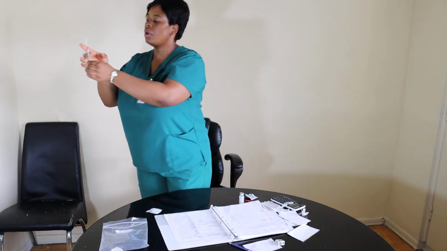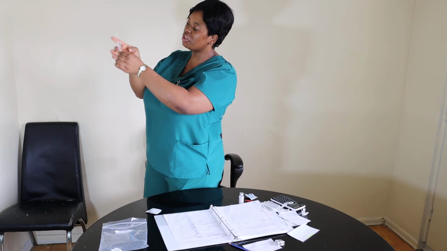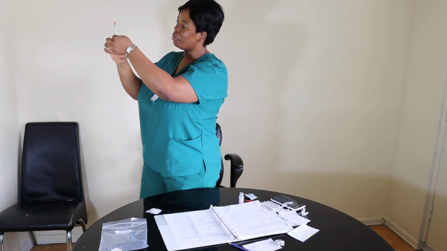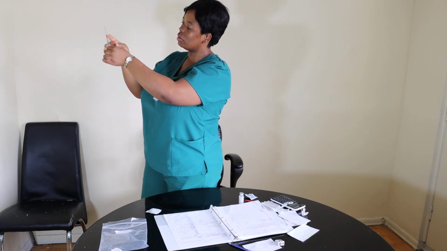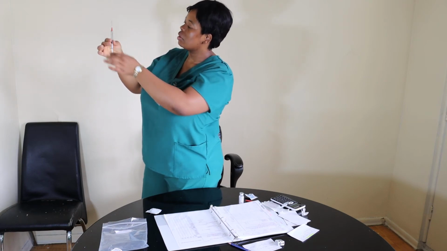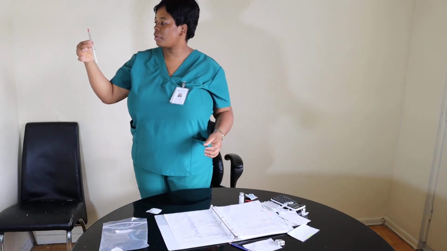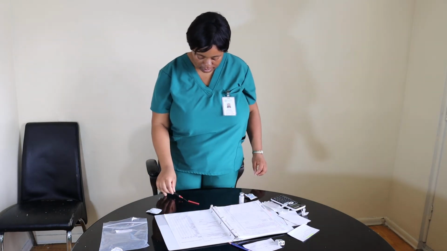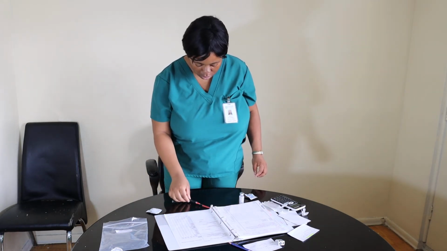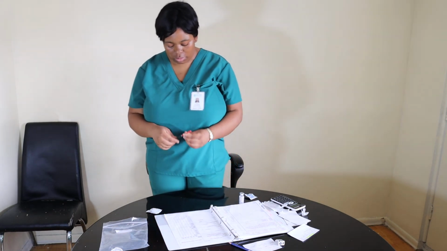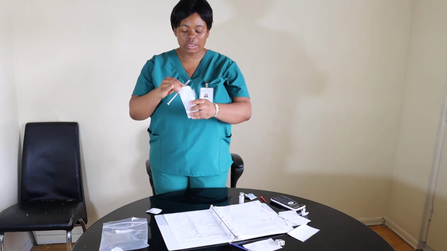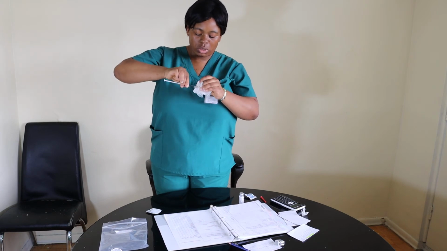So I want to get rid of every bubble in the syringe. I'm getting rid of every bubble in the syringe. So right now there are no bubbles in the syringe. So I'm changing from a blunt fill needle to the actual needle. Using an aseptic technique, I am going to change to the actual needle.